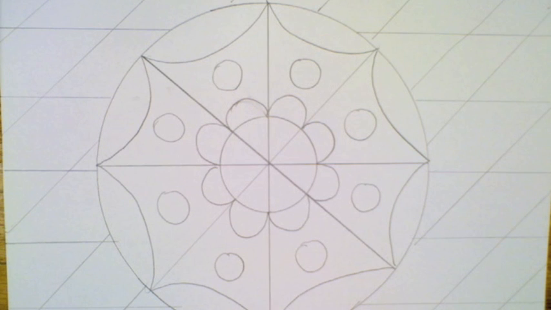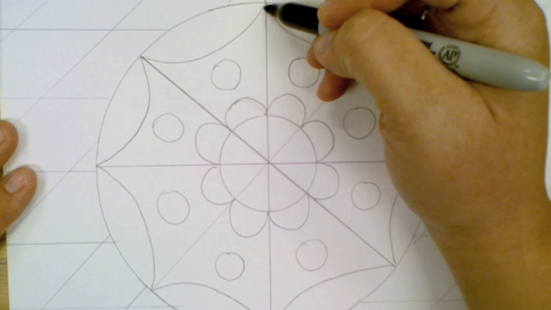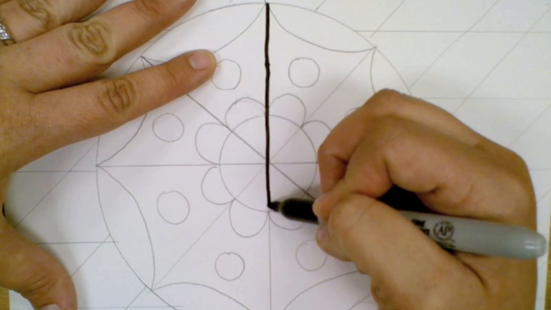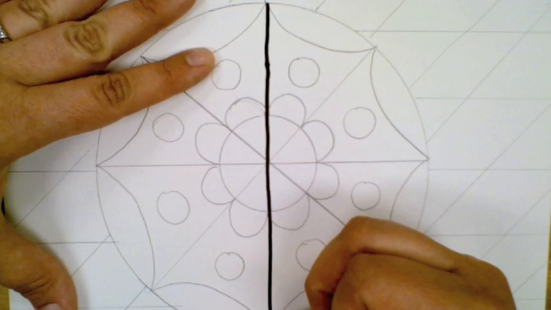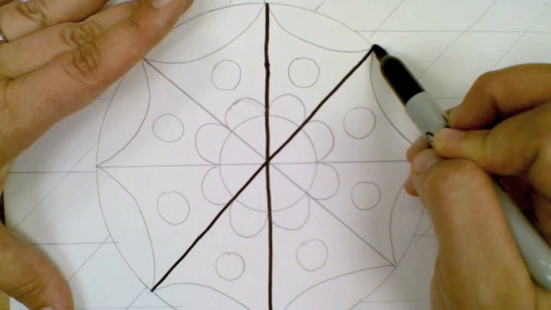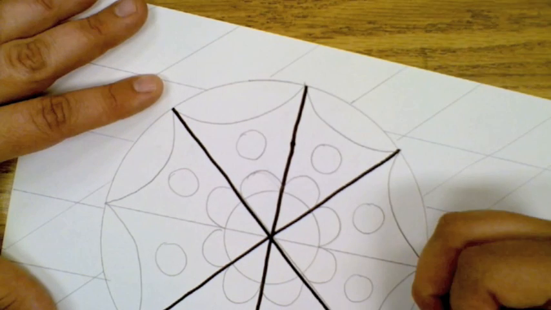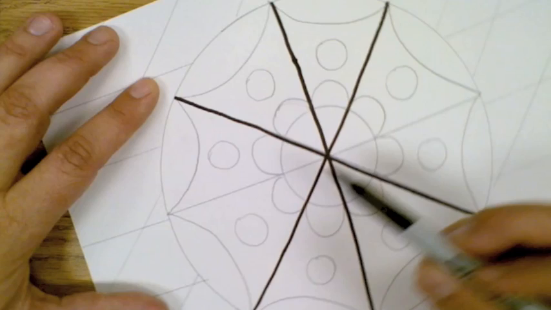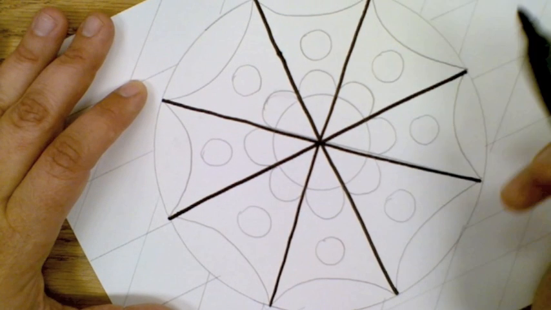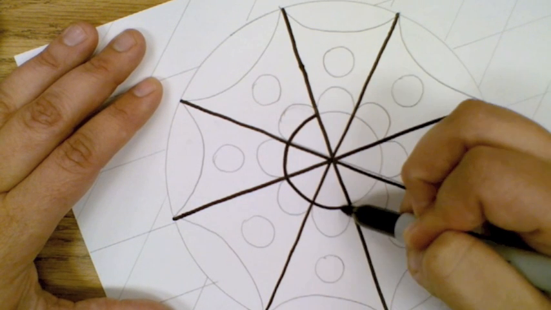The next step is to trace all of your lines in Sharpie. Remember, Sharpie is a permanent marker, so it will not wash. Because of that, you need to be very careful with your marks. You need to be sure of the marks you're making, and you need to be very careful that you are not marking on the table. You can start with whichever lines you want to mark first with Sharpie. That does not matter, as long as by the time you are finished, every pencil mark you made on this paper has been traced with Sharpie.